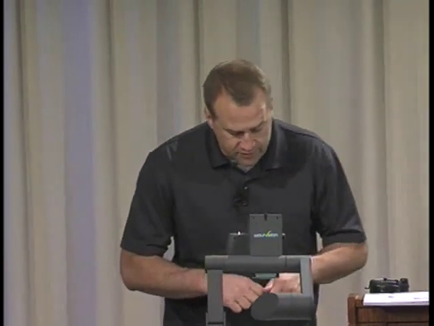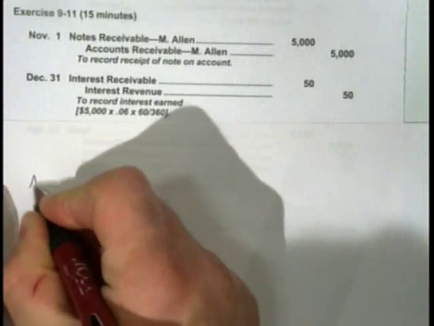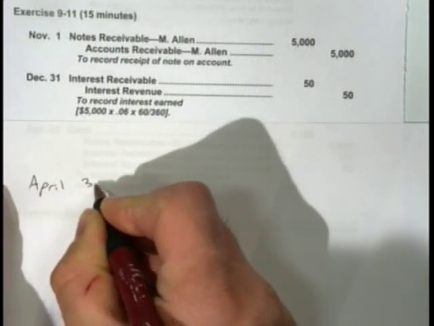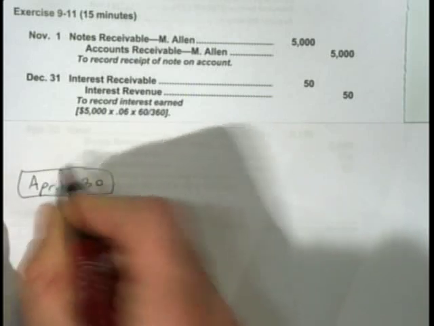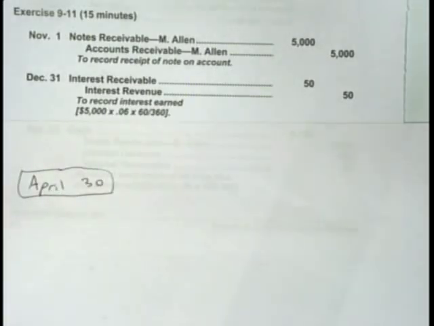Now, then Alan honors her note when presented for payment. Okay? All right, now here's how I kind of walk through this. Here's the way I do this entry for November or for April 30th. Okay, here's how I do it. First of all, I ask myself, what is the total amount of money I am going to receive from this person? The total amount of cash I'm going to receive. Well, I know that I'm going to receive $5,000 for the principal, right? But I'm also going to receive some interest, correct?